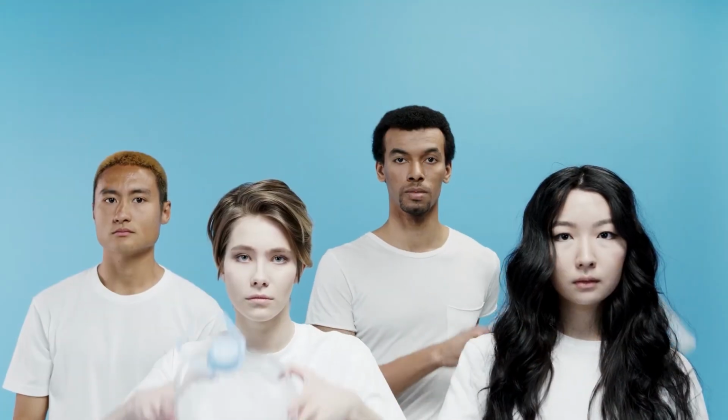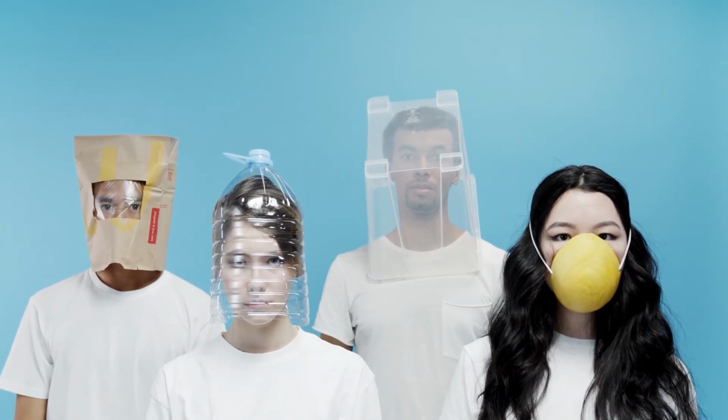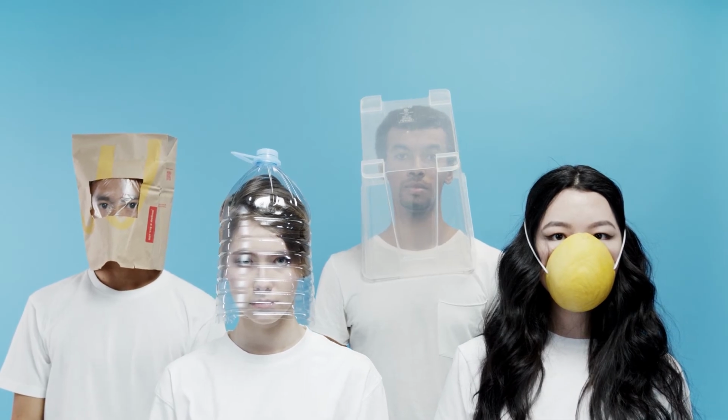That's it from me. There's one very important thing that I need to tell you. Please wear a mask if you're going outside. It's really outrageous when people don't wear masks, but anyway, just wear one.